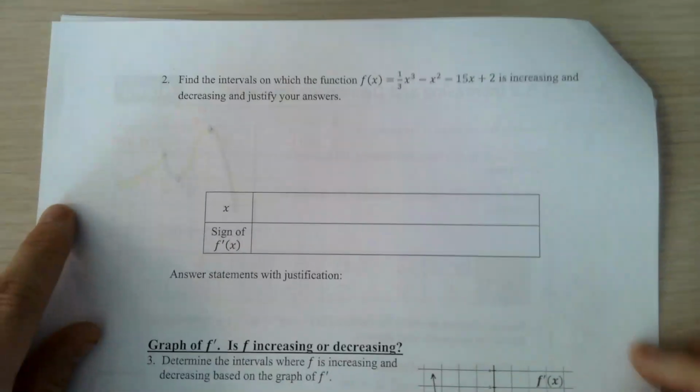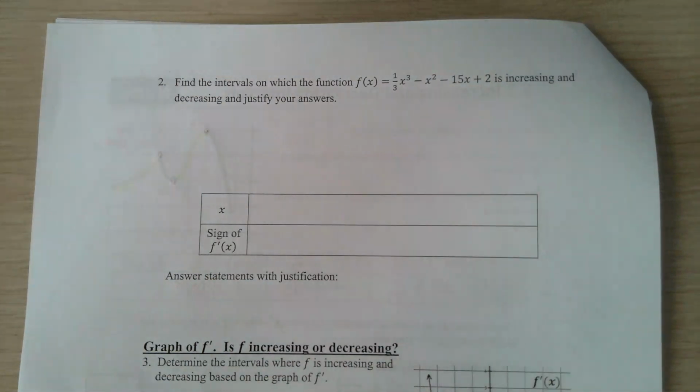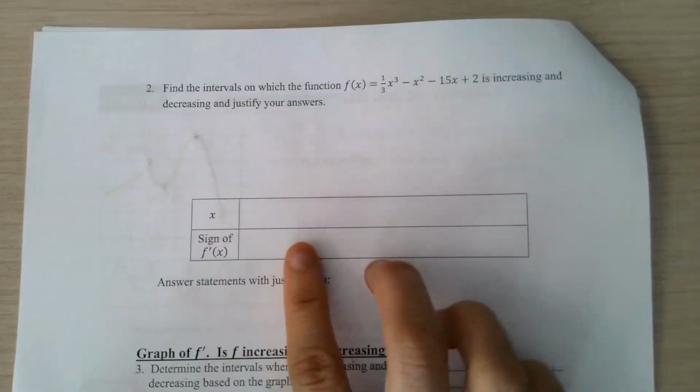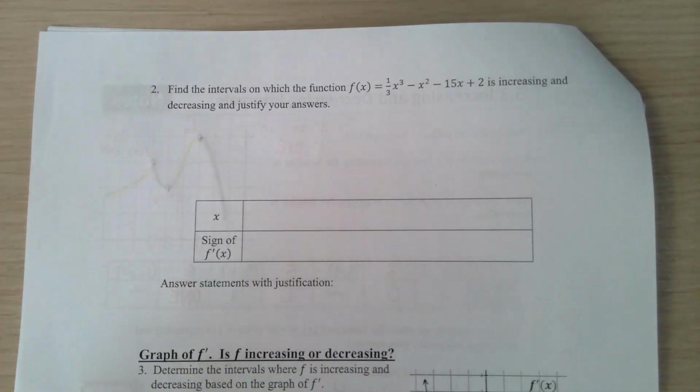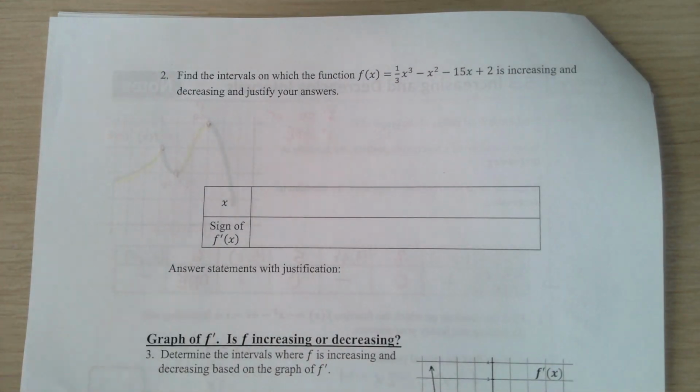Okay, why don't you try this one on your own? Remember, our steps are critical points using the derivative, making the chart, finding the sign, and then your answer statements. So I'm going to pause the video.